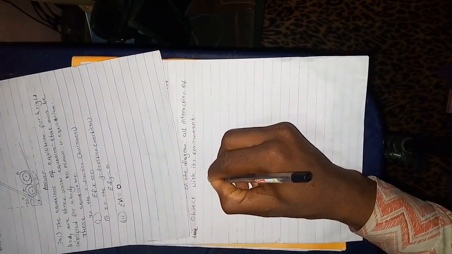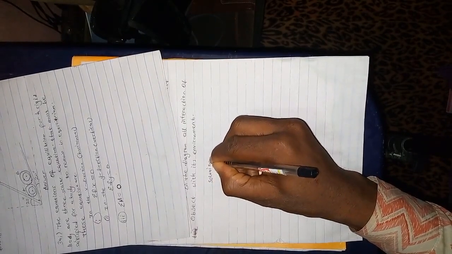Looking at this now, the solution for tube A, I'm going to have something like this.